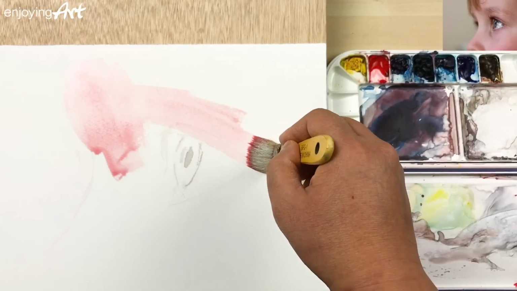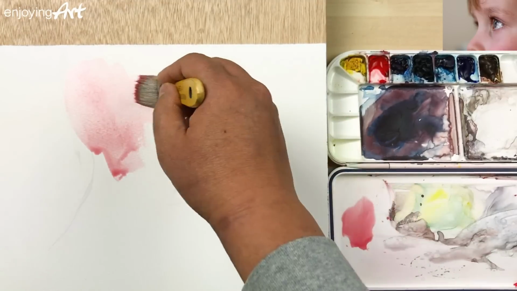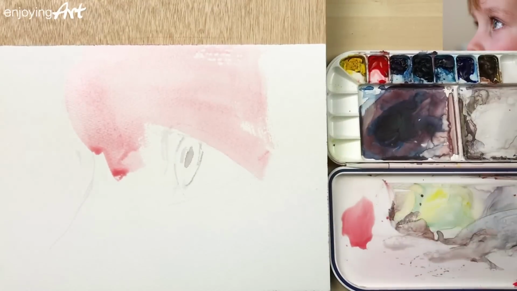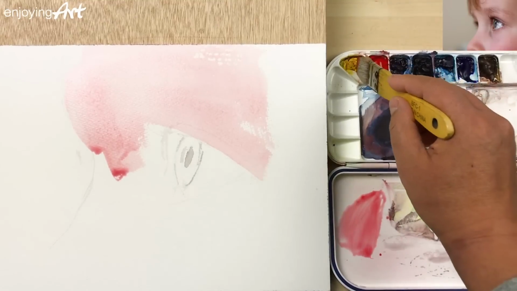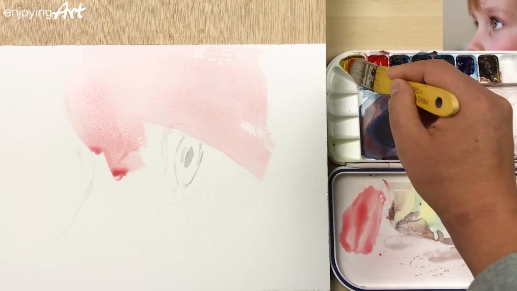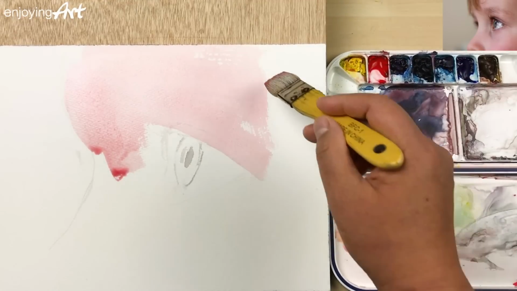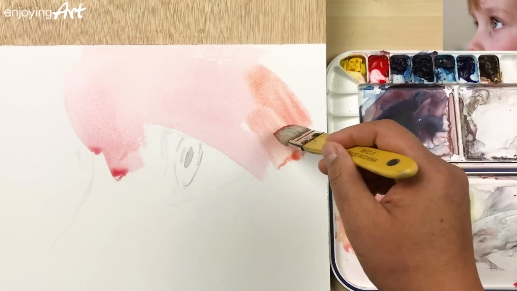Now I'm painting in this red color with water into the space. Maybe there's a little bit of yellow, so I take a little yellow. In that case, it would look like a little bit of orange, especially in this location.